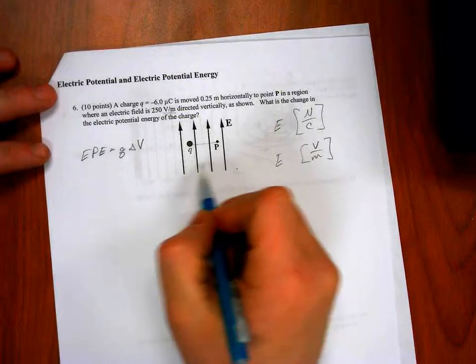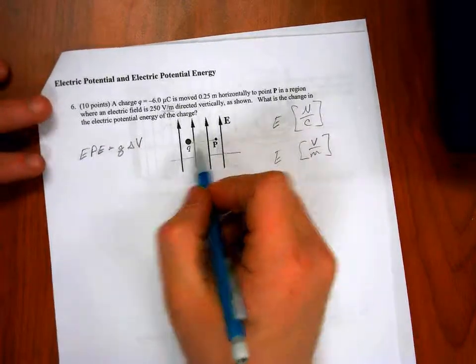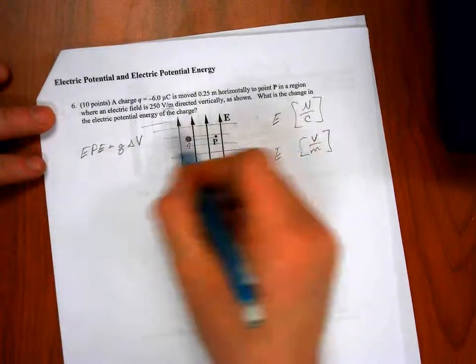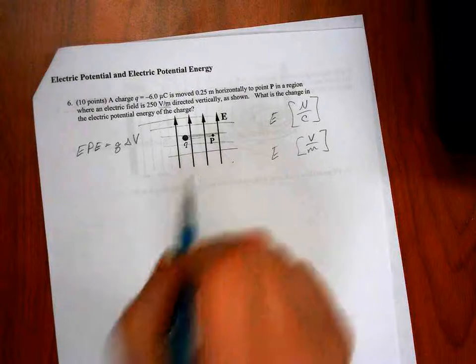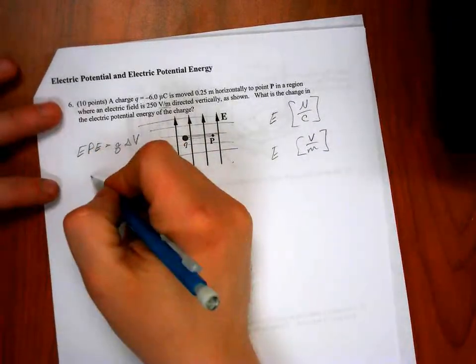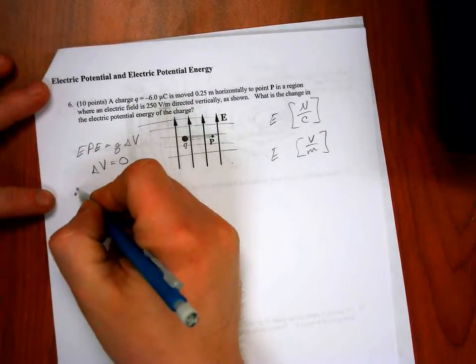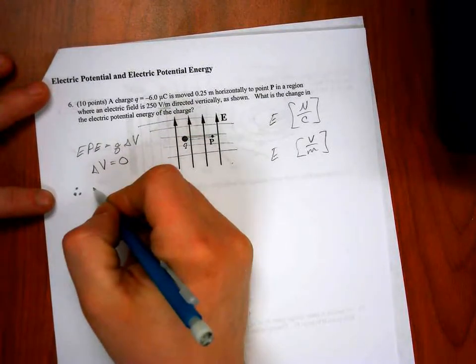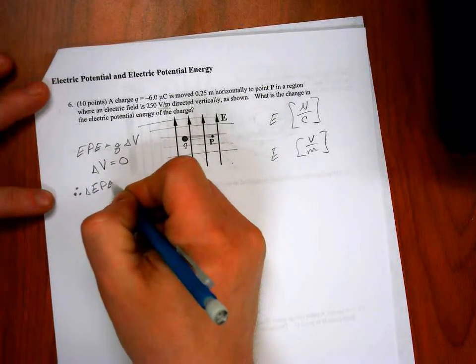Well, the problem is that equipotential lines, you may remember, are always perpendicular to field lines. So the equipotential is going to go like that. So we're not changing the potential. It's moving horizontally at a right angle to the field. So there can be no change in potential. So therefore, this is the symbol for therefore, change in EPE equals 0.